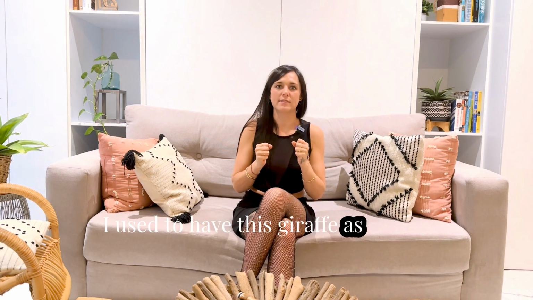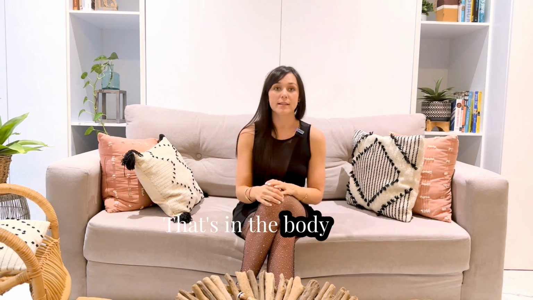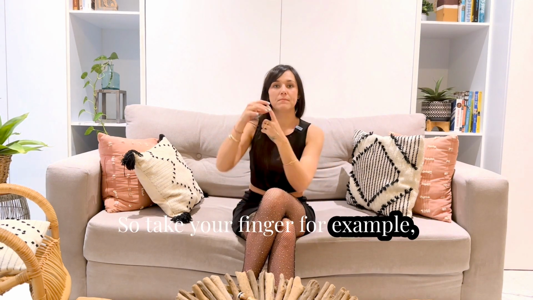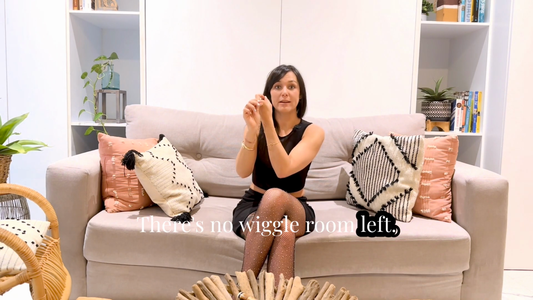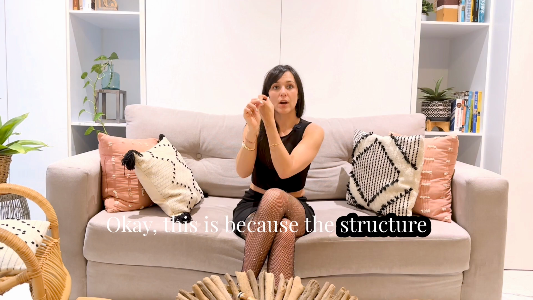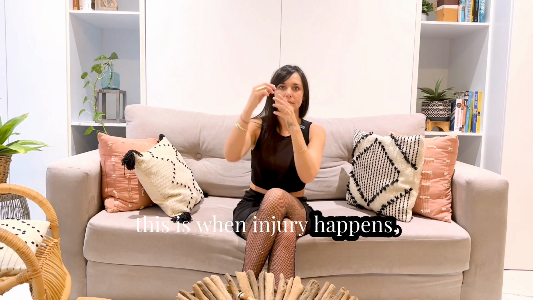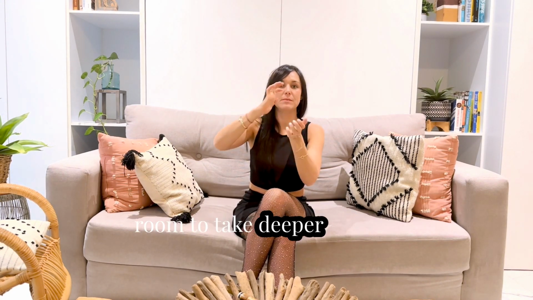If you think about curling up into a small little ball. I used to have this giraffe as a child, and it was standing up, and as soon as you pressed the button, it collapsed. That's in the body too. So take your finger, for example. At rest, when you're pointing it up, can you see how it has mobility, wiggle room? Now extend it. Where's the wiggle room? There's no wiggle room left. This is because the structure became strong, or the wave potential collapsed into particle. Now, when we are at extreme measures, this is when injury happens. If we are not, there's wiggle room to take deeper impact.